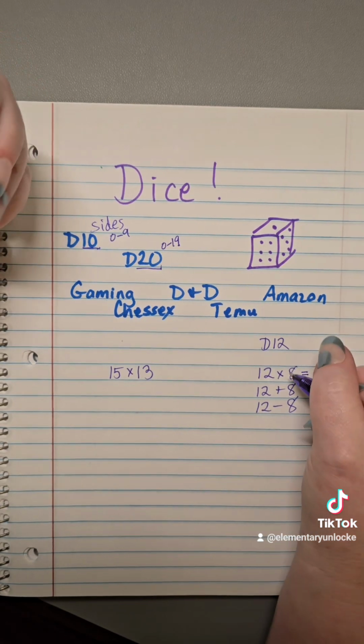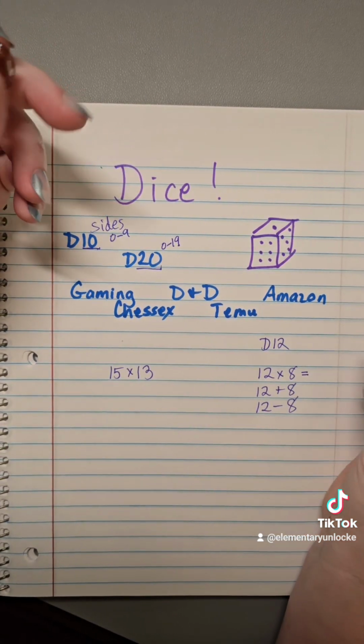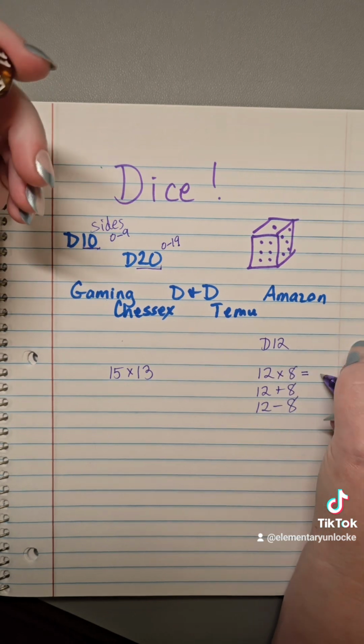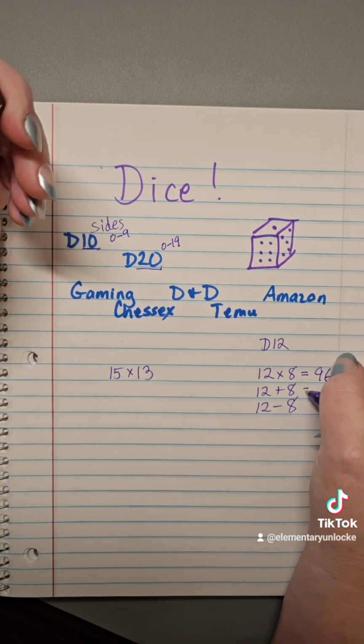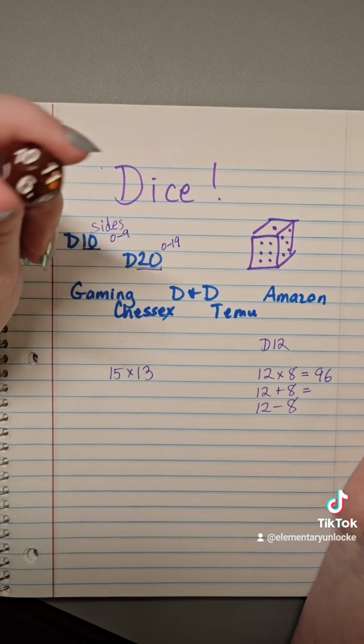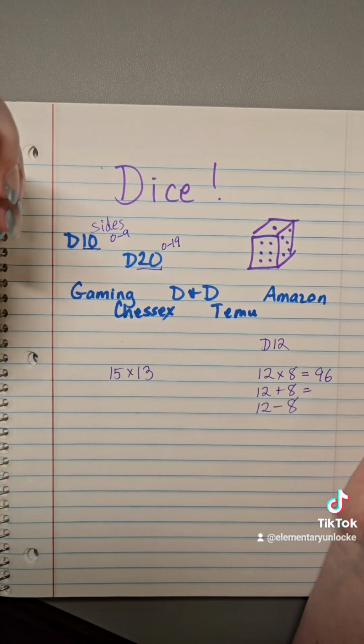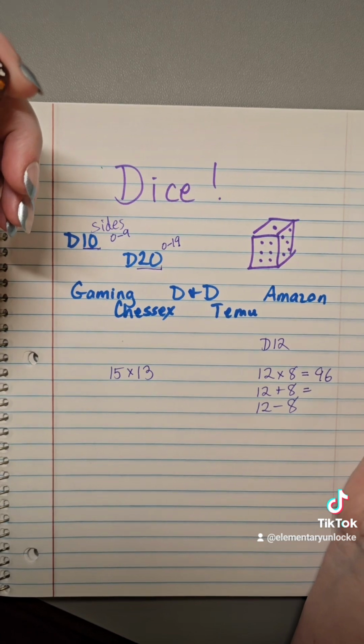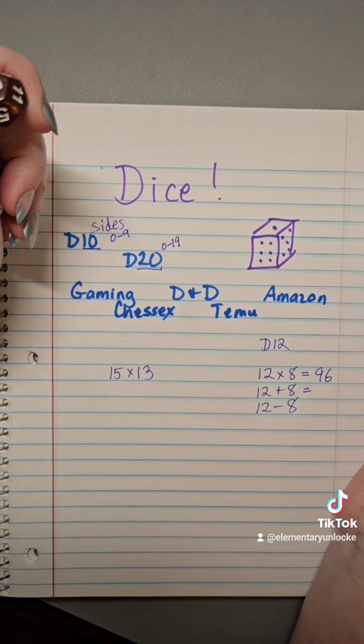12 times 8, okay, that is 8 times 10 is 80. 8 times 2 is 16, so 96. And if you didn't see how I did that in my head, that is why the new math that everybody complains about is so important. Because that's the skill we're trying to get to.